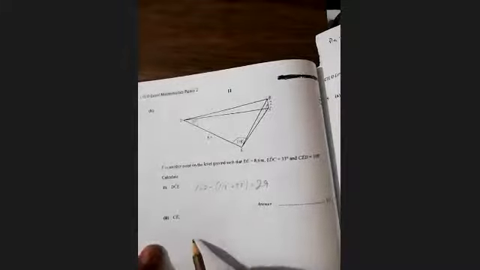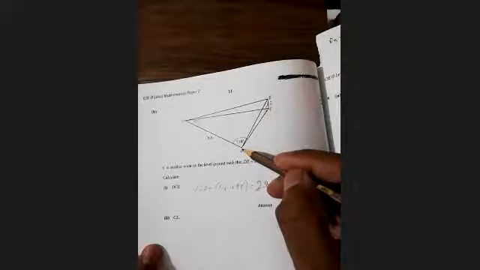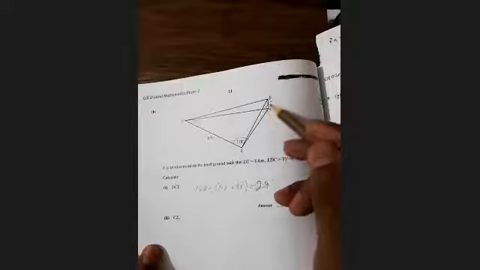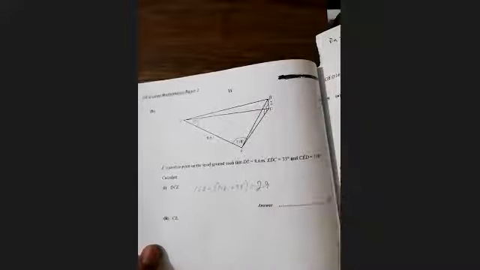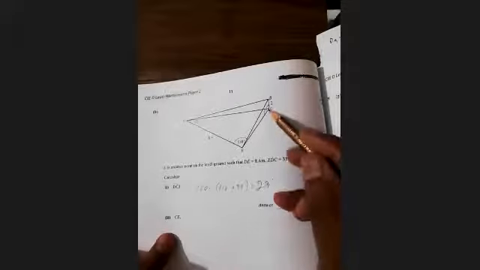For finding out the side CE, we have to consider this triangle. We can consider this triangle BEC, or what should we do? This is the angle on the horizontal surface. Now you will have to tell me how we are going to find out CE.